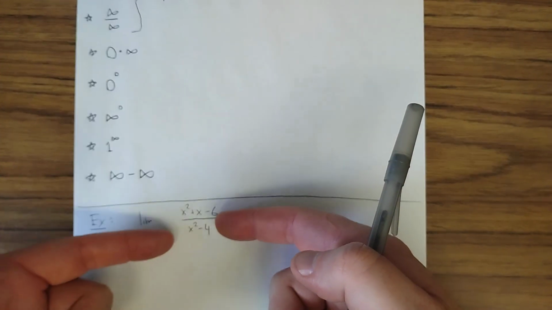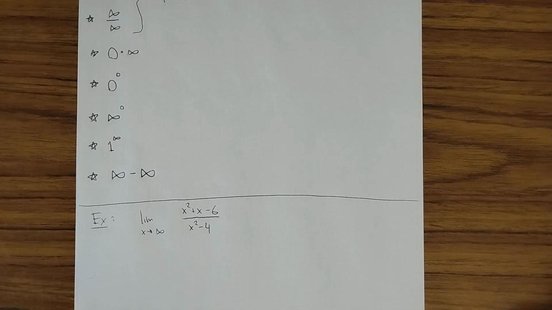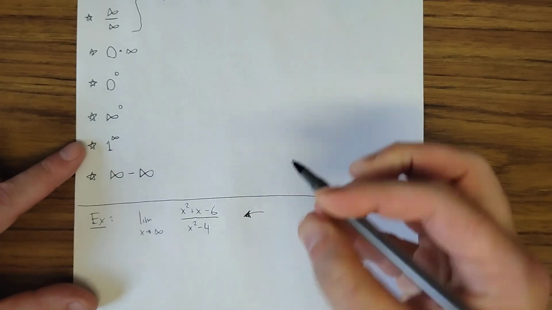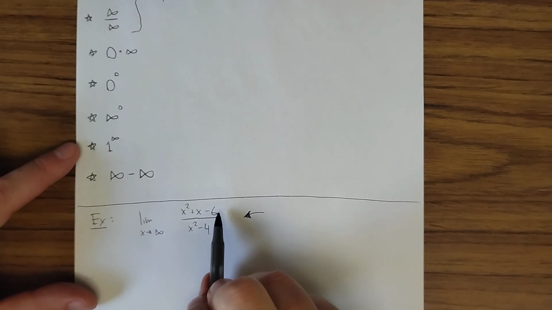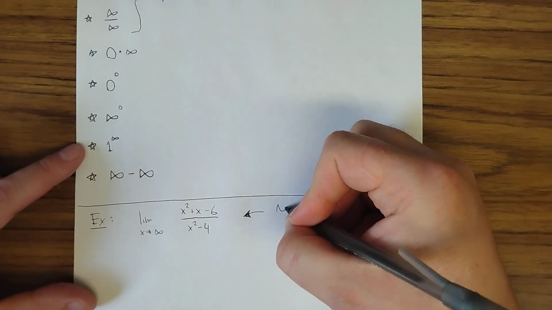This is the same function, like we were doing the limit as x goes to 2, now I'm doing the limit as x goes to infinity. So as x goes to infinity, the top goes to infinity, and the bottom also goes to infinity.